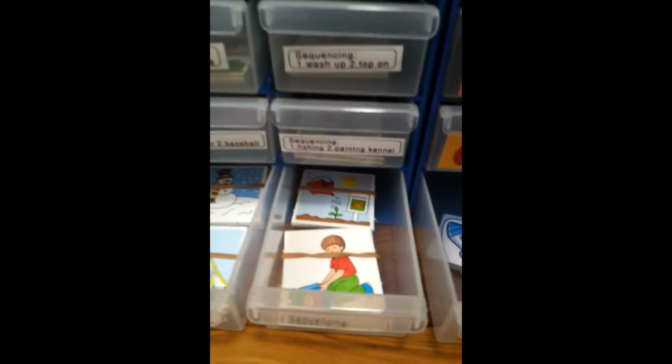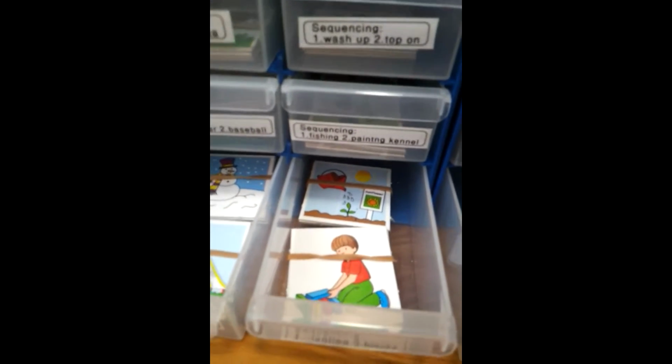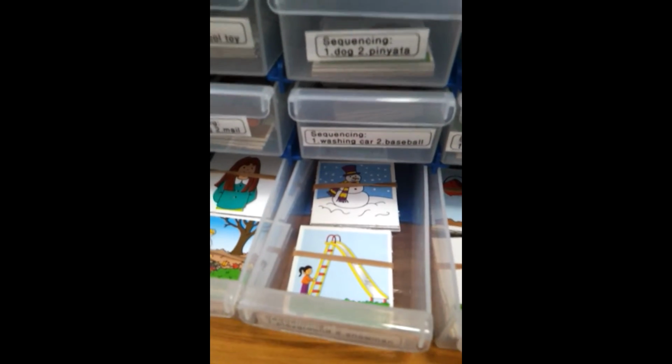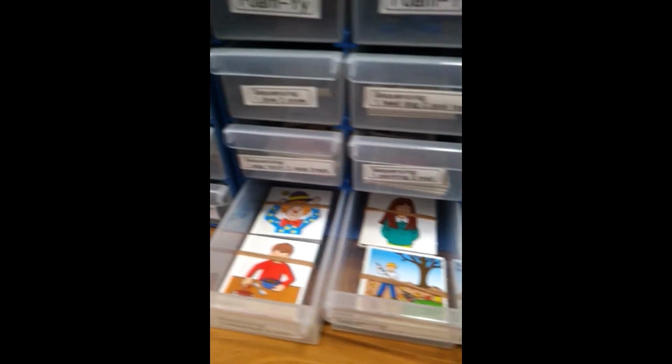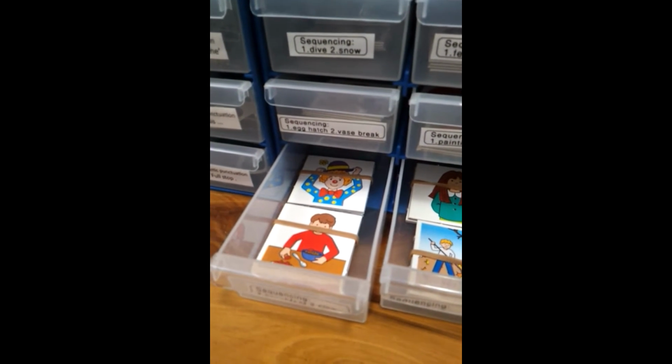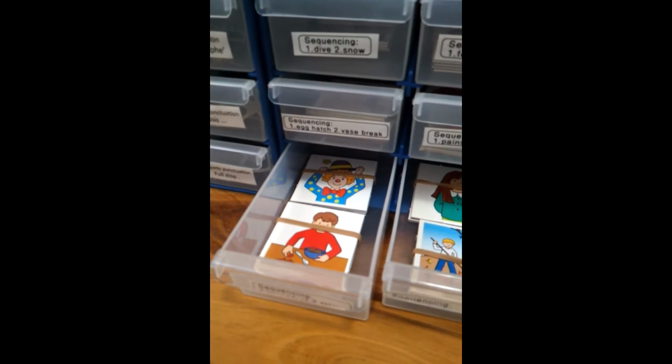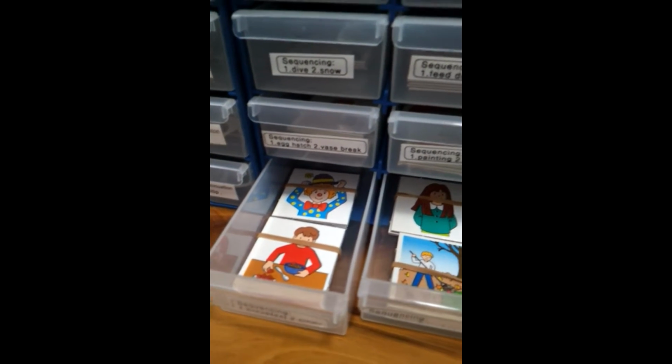Right, and down the bottom here we have sequencing activities, where cards have to be put in a particular order, and they can be done as an isolated activity, or they can be used to make sentences, stories, paragraphs, lots of different activities with those.